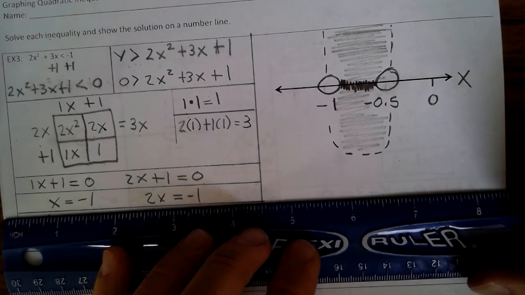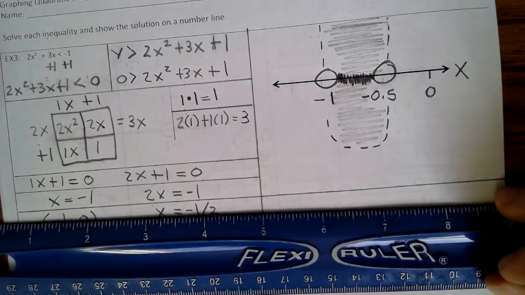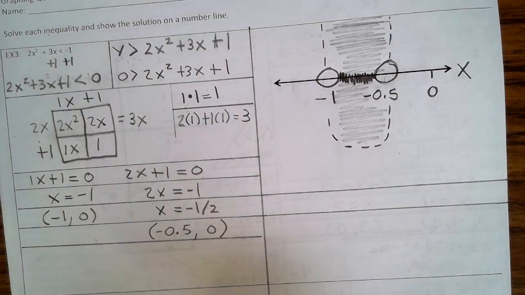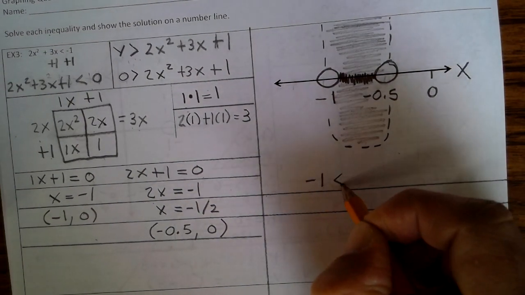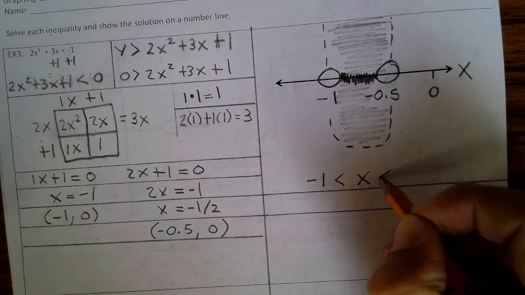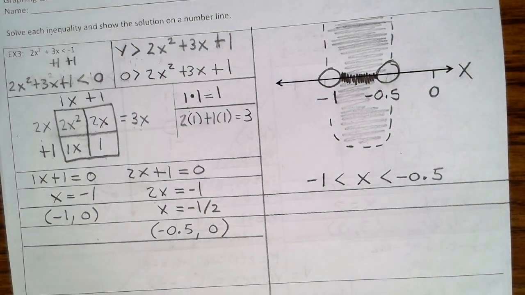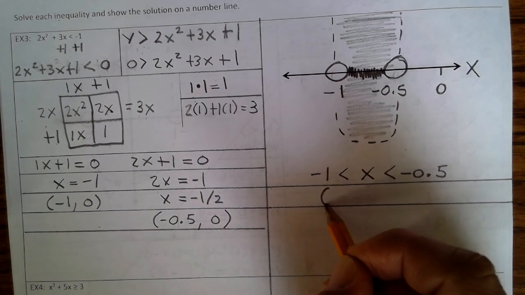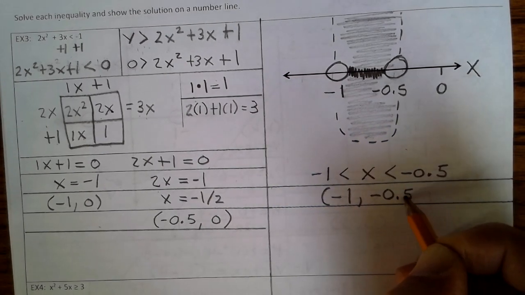So to write that as an inequality, we would write -1 less than x less than -0.5. You could also write that in interval notation, that is parentheses -1 comma -0.5.